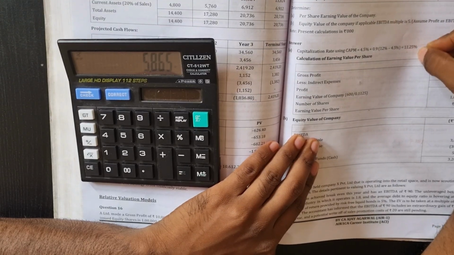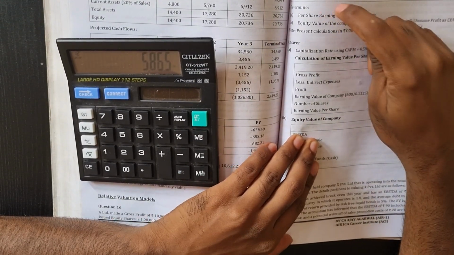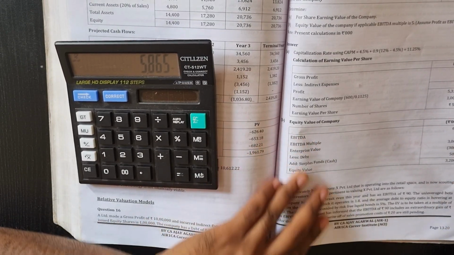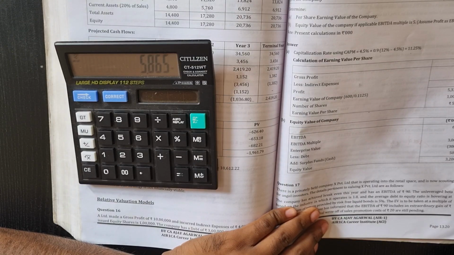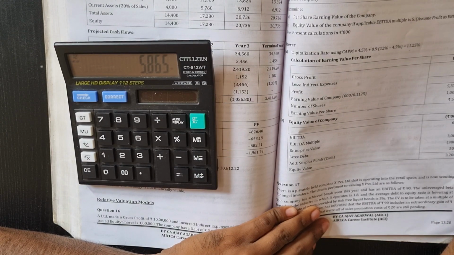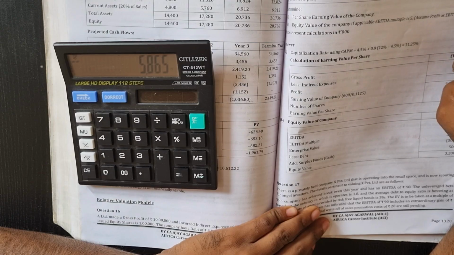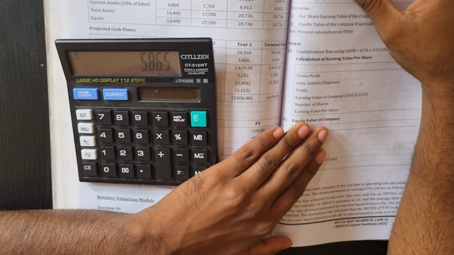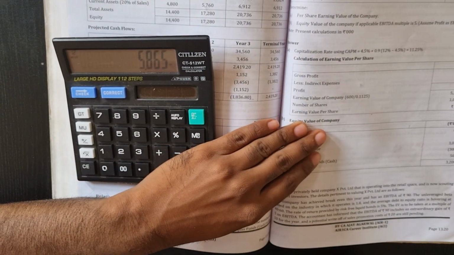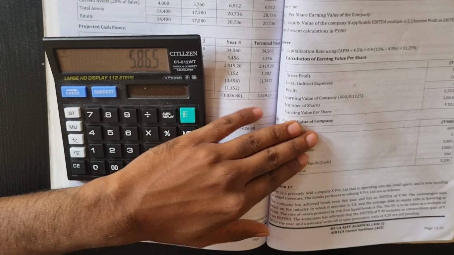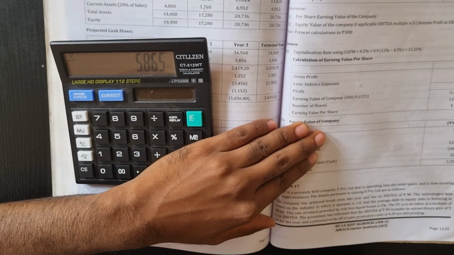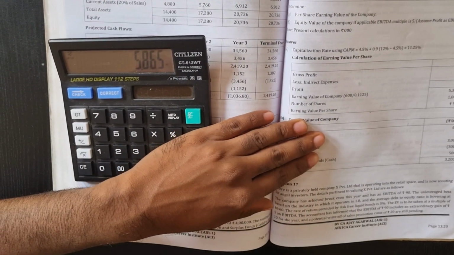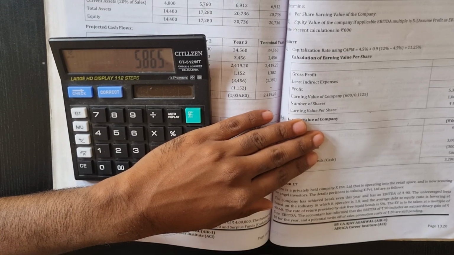11.25 was right, we have already found out. Per share earning value of the company. So GP minus indirect expense they have done, and the profit they have got. But why haven't they used this? If you take RF, you would have to write the assumption that the debt has interest of 4.5%, assuming that the risk-free rate of return is the company's debt rate.